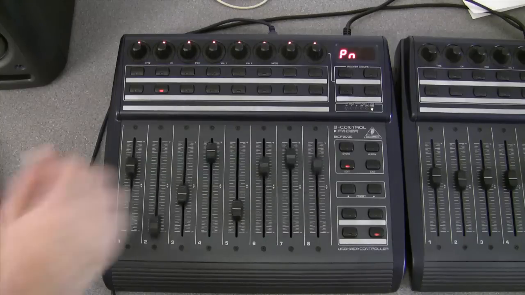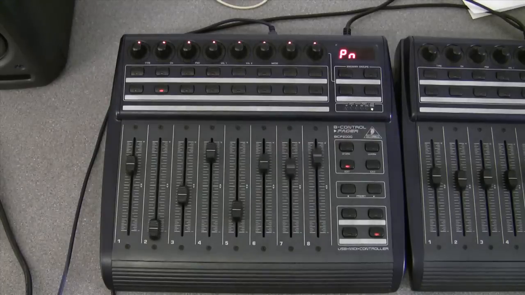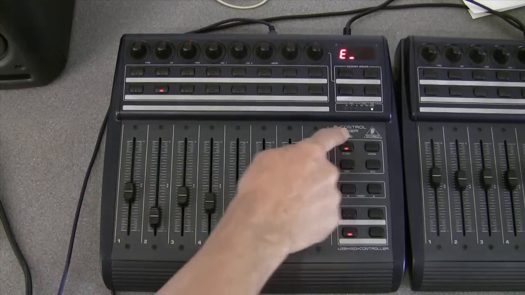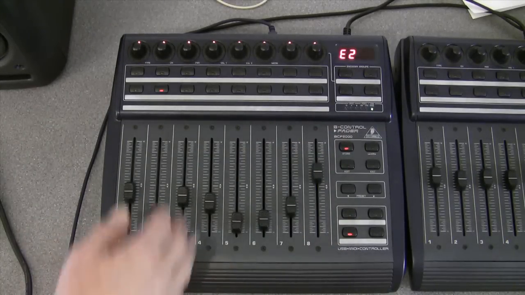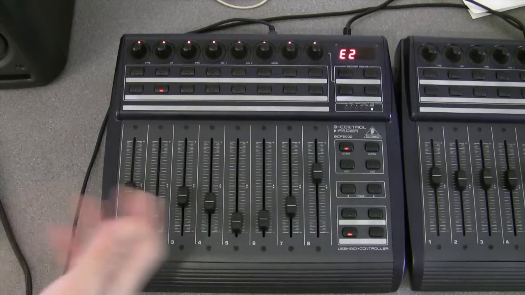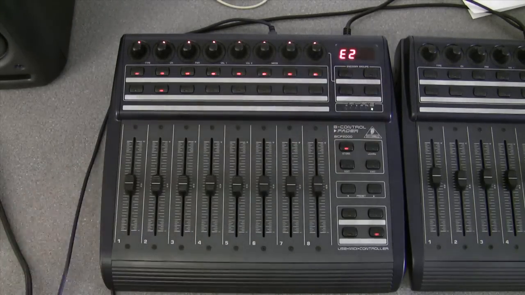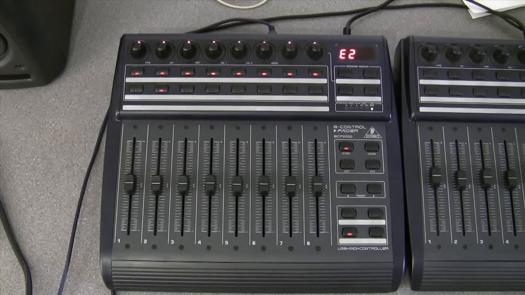Flip mode on, flip mode off. And if I was in EQ mode, same thing, they'd still be running, because even in EQ mode they're still working as faders, or plug-in mode or anything else, but you can do the same there. Flip mode, yeah? Okay, alright, there you go, just thought I'd add that last little bit.